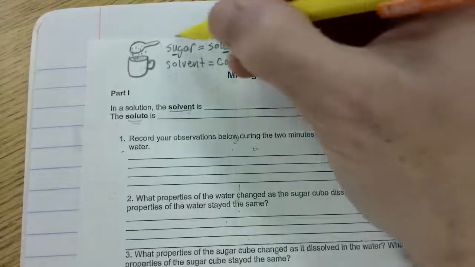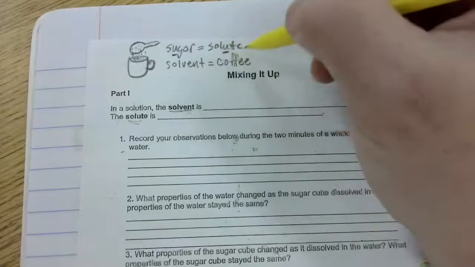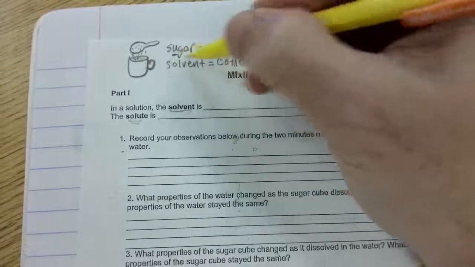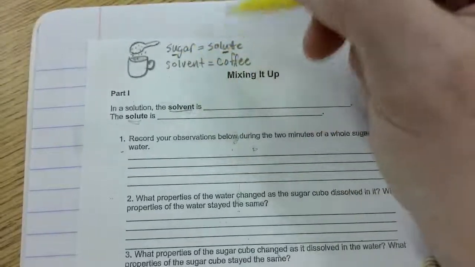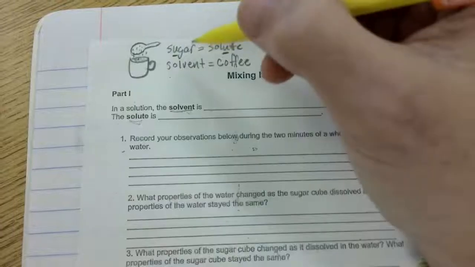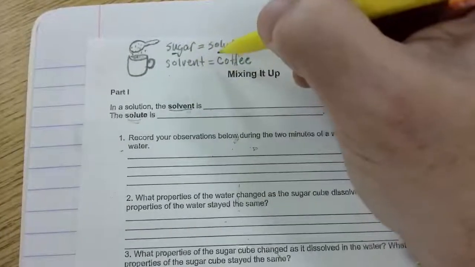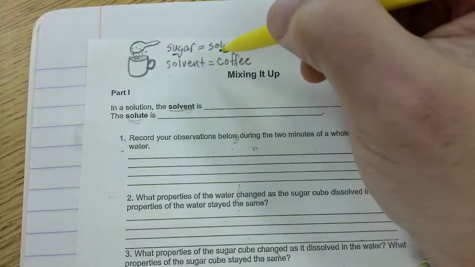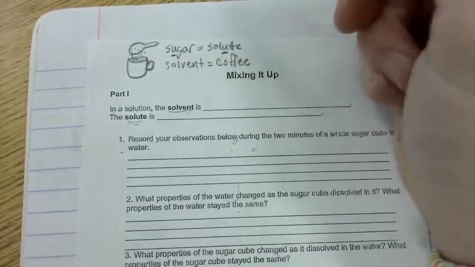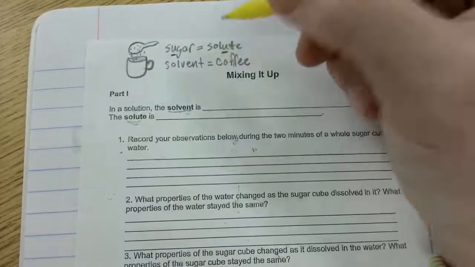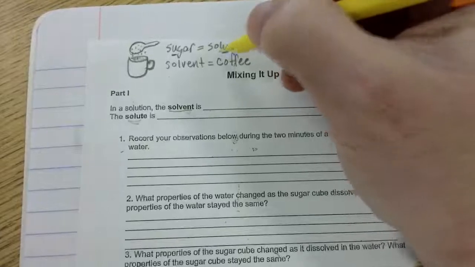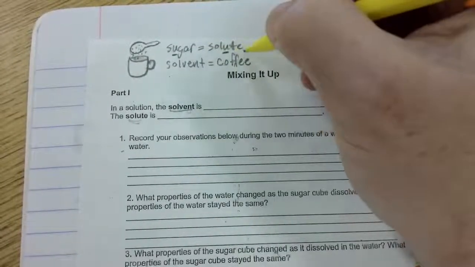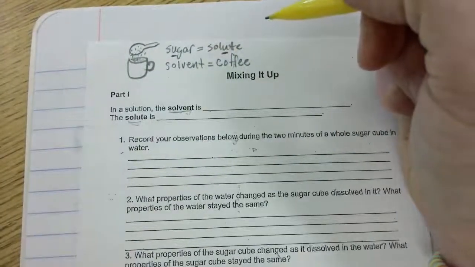And if we can keep that example in our mind, it can help us understand what other solutes might be. For instance, salt. If we put salt in water and stir it around, what will happen to the salt? It will dissolve into the water. So salt would also be the solute because that's what's dissolving.